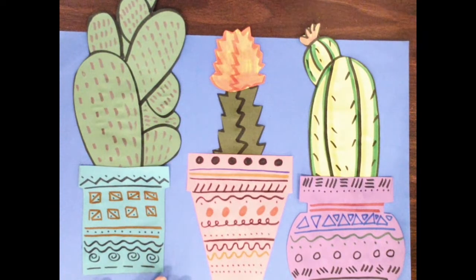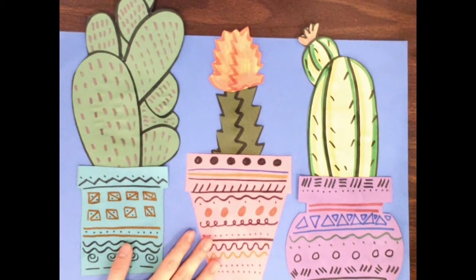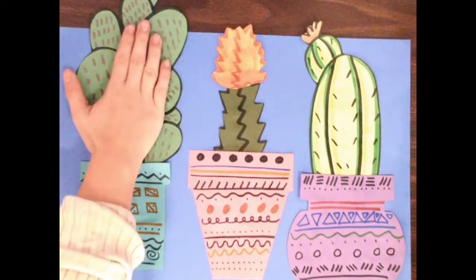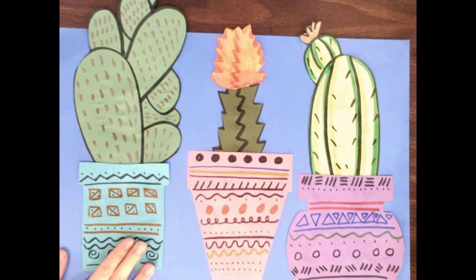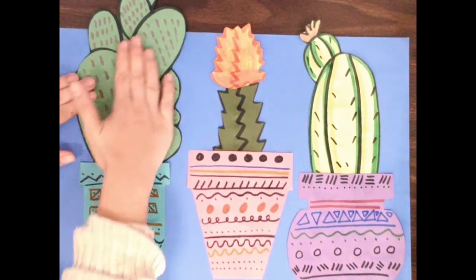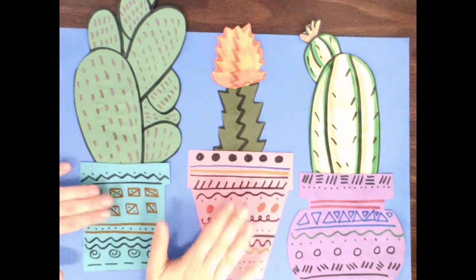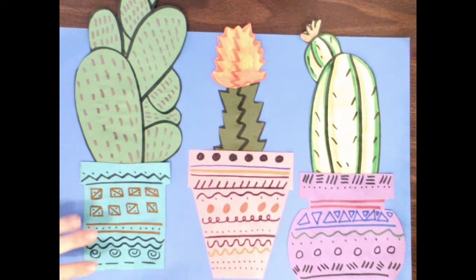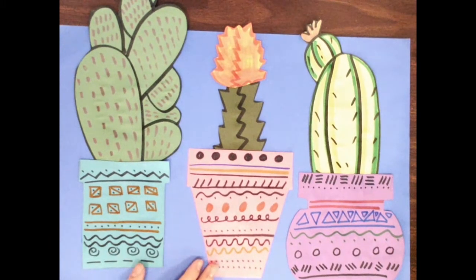Hello, artists! Today we are going to be making a cacti still life, and I thought this would be a nice fun lesson if you wanted to give it away to somebody for Mother's Day. You can definitely do that because it's a nice lesson that has plants in it. Kind of really cool to give to somebody, or you can keep it. So we are going to work on that today.